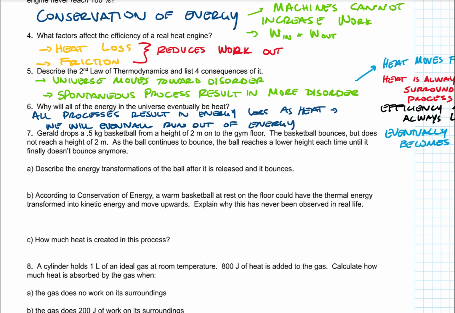We will eventually run out of energy and it will be turned into heat. Even the processes that we have to produce energy, every single one of those processes requires more energy to produce the energy that we get out, right? So let's say we have a generator that can make 1,000 joules of electric energy. That generator is going to require more than 1,000 joules of energy to make that little bit of 1,000 joules of energy. There's always going to be some heat loss in any process.